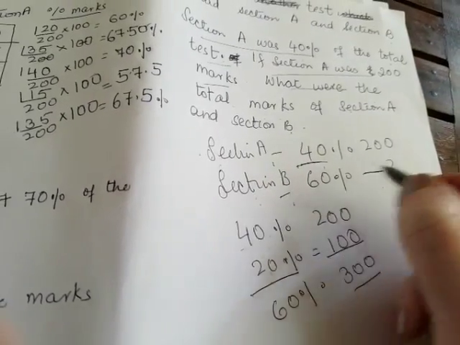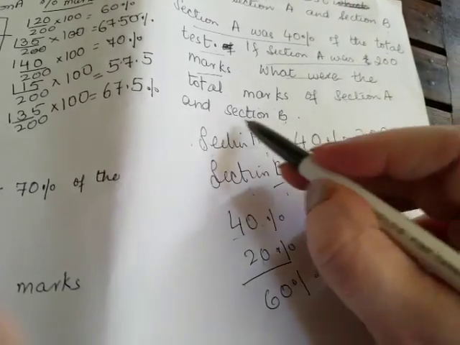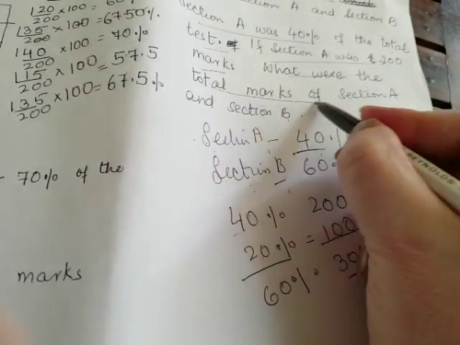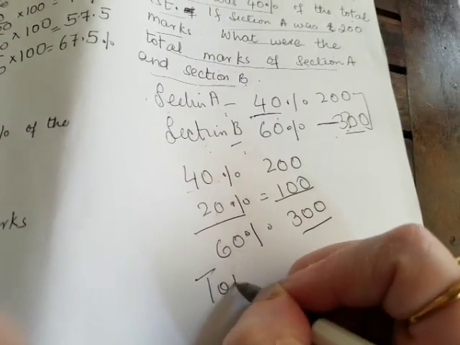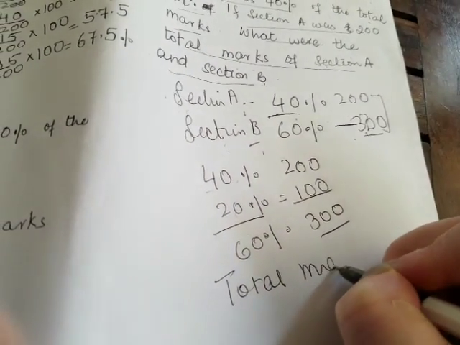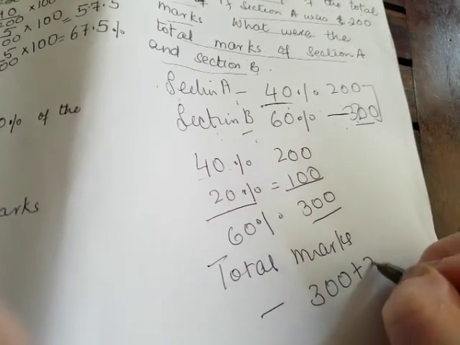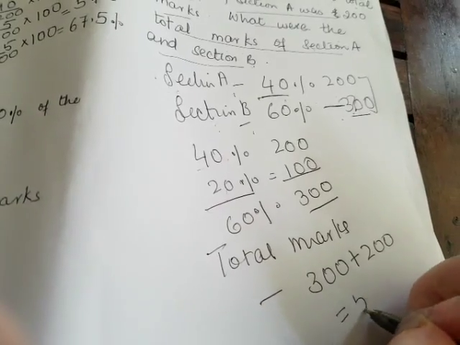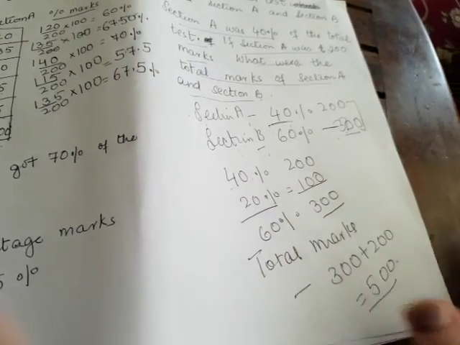So which means 60% was 300, and total marks of section A and section B were 300 plus 200, which is 500. This is one way to do it.